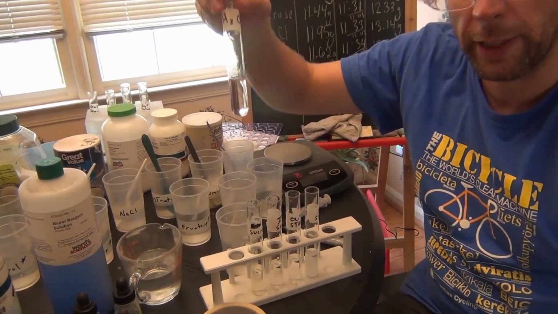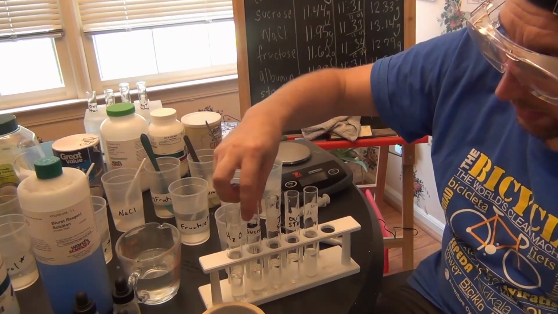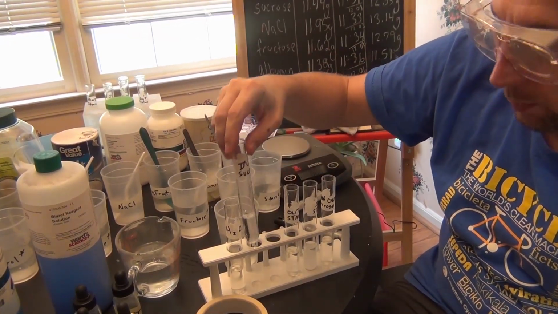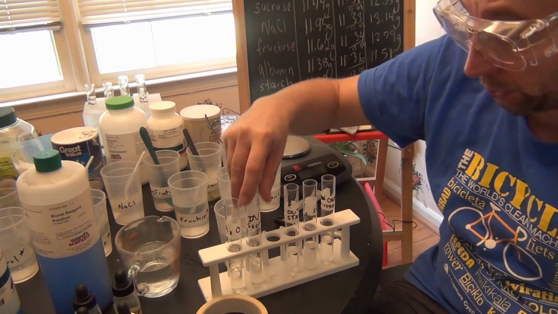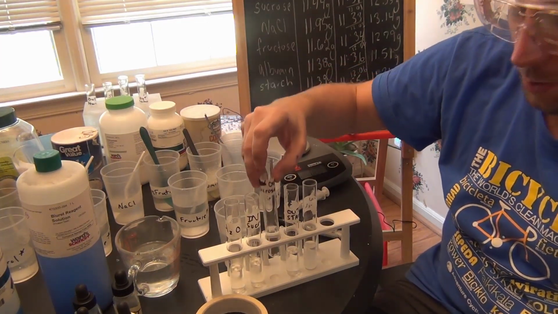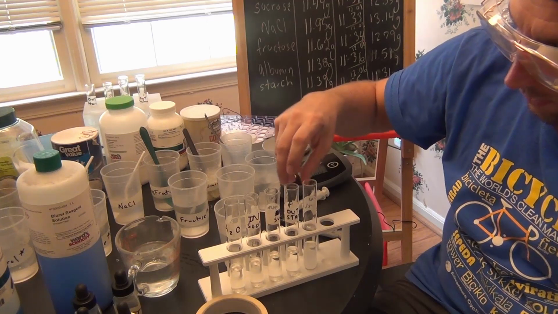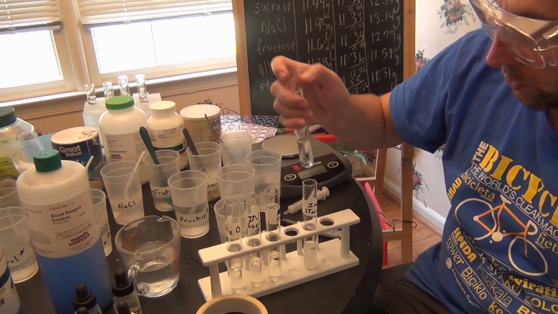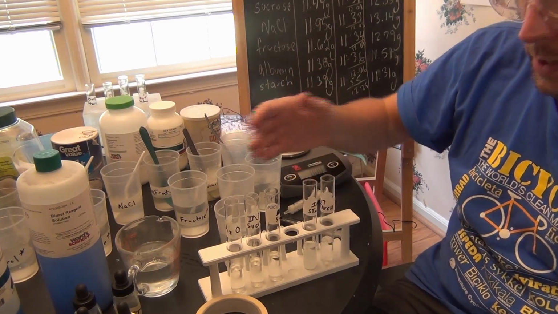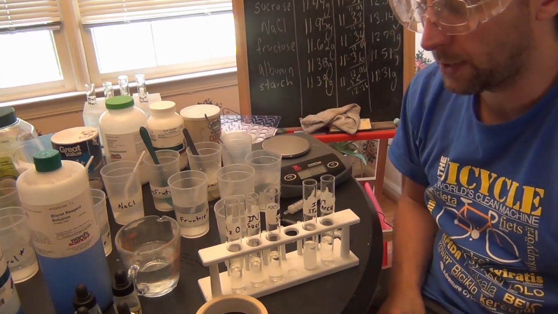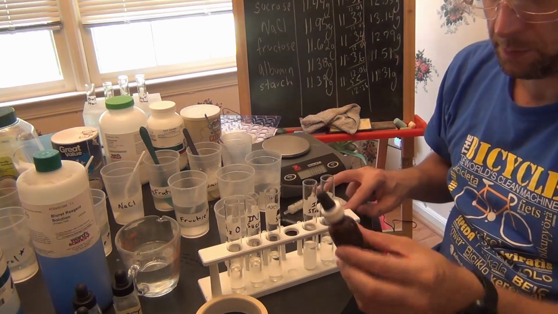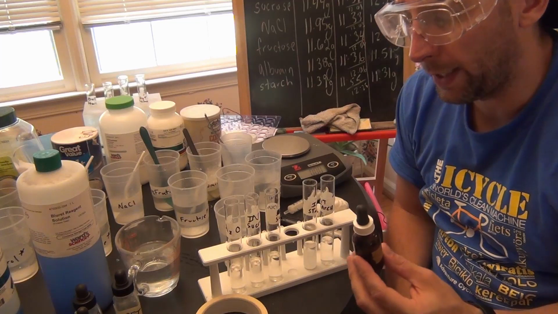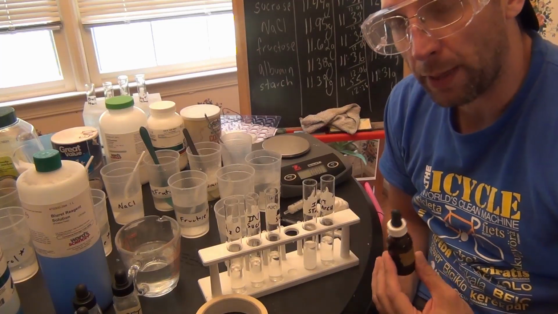Okay, I have water from the outside, like we had before. I have the original sucrose that was in the inside of the dialysis tubing, and I have the sucrose afterwards on the outside. Then I have starch on the inside, and then I have the solution on the outside. So what we're going to do is test to see what contains starch. Now the test for starch is an iodine test. Iodine will react with any starch and turn it what's usually described as a purple-black coloration.